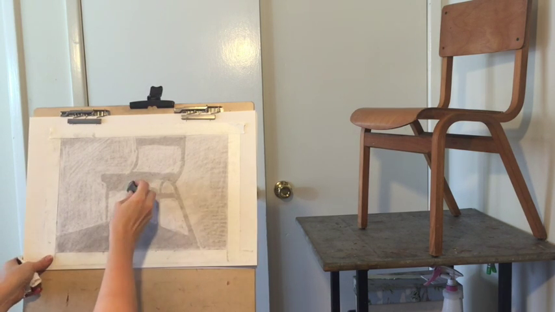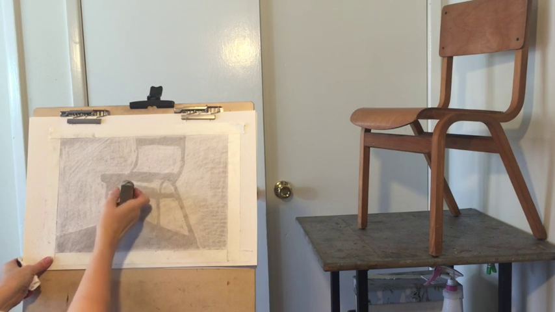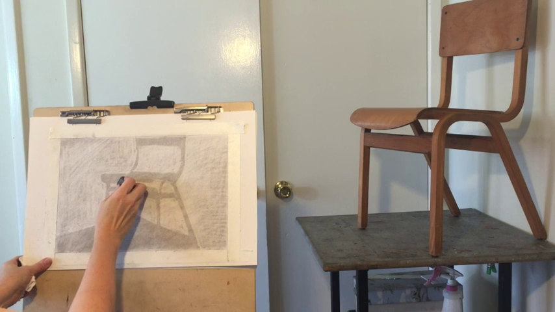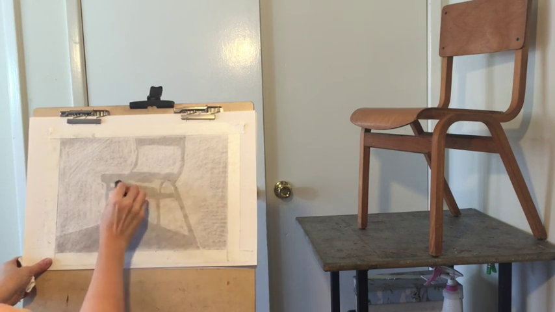All right, one more shape, and it's a little one. I'm going to have to use the corner of my eraser. I did have a student who used the pink eraser on the top of their pencil to get into tiny spots. You are welcome to try that.